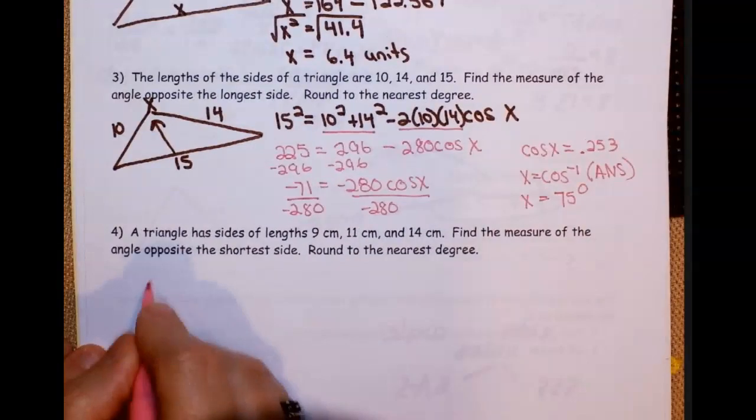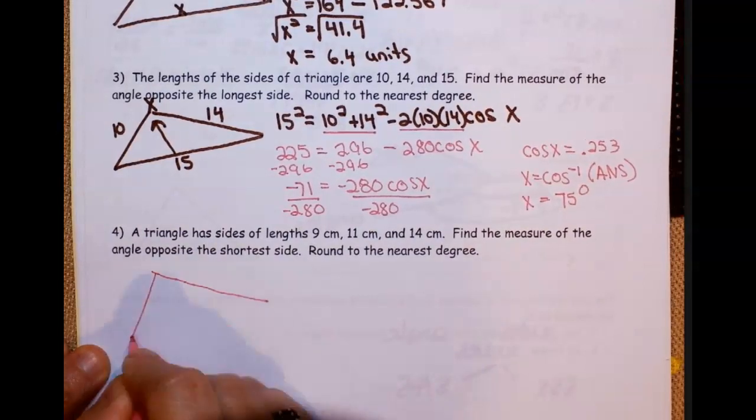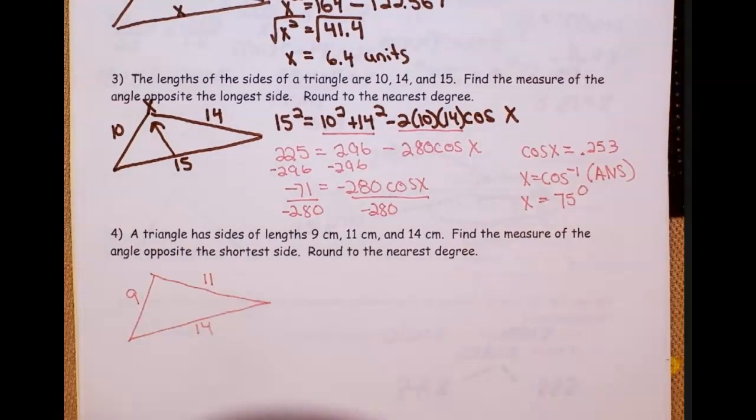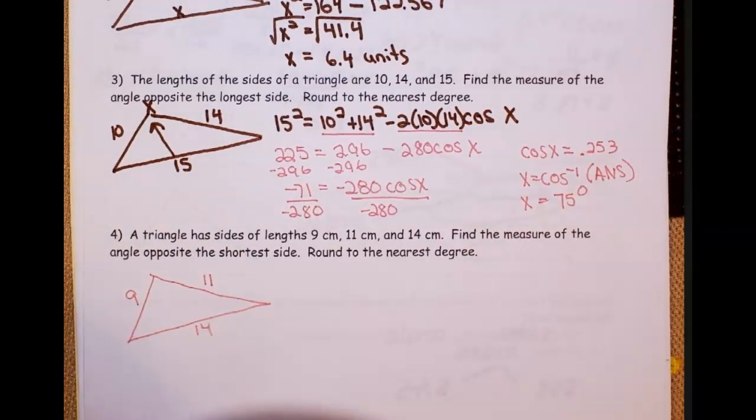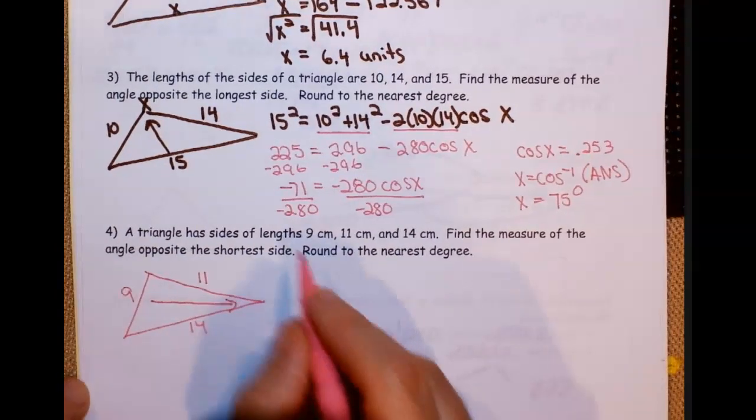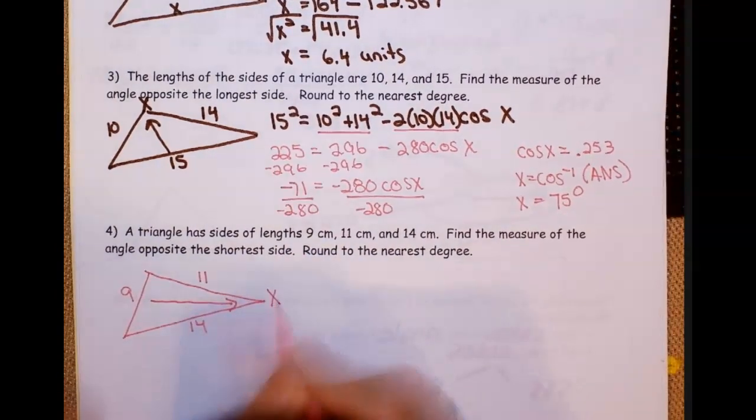All right, the last one. Let's go draw that picture. We've been given lengths 9, 11, and 14. In this case, we're looking for the angle opposite the shortest side. So that would be this angle over here. I'm going to label that to, again, be angle x.